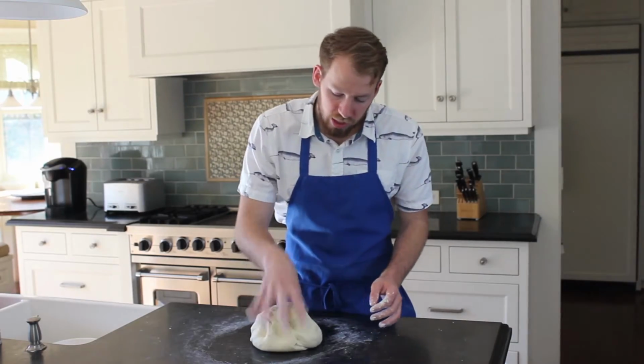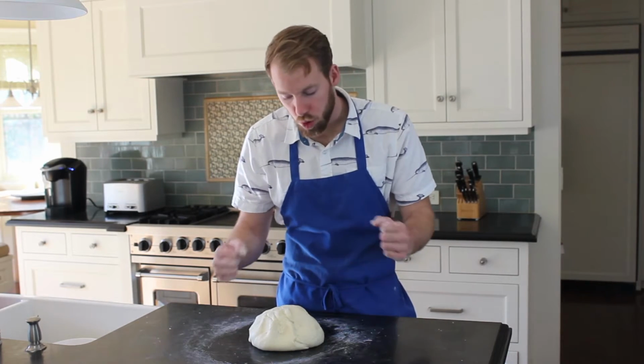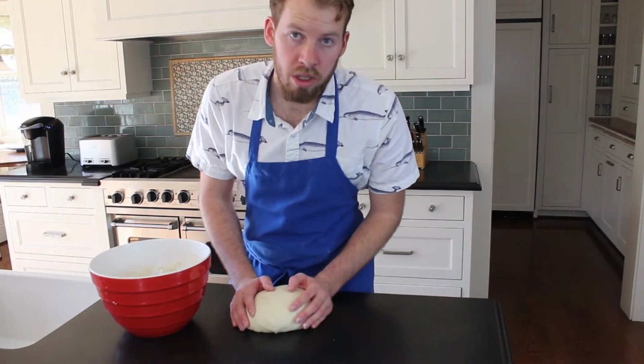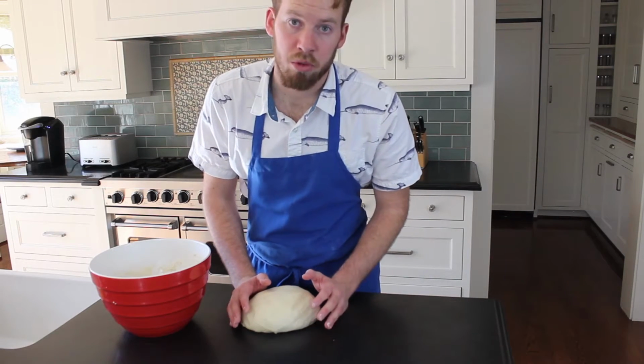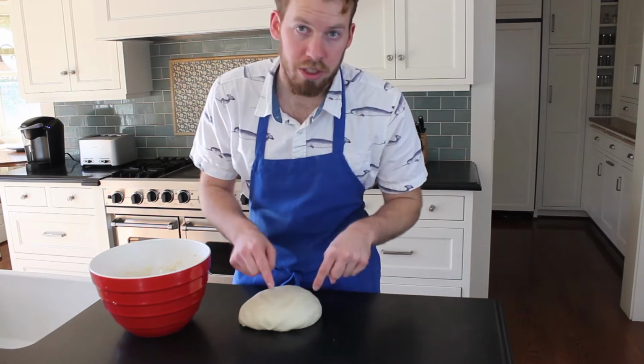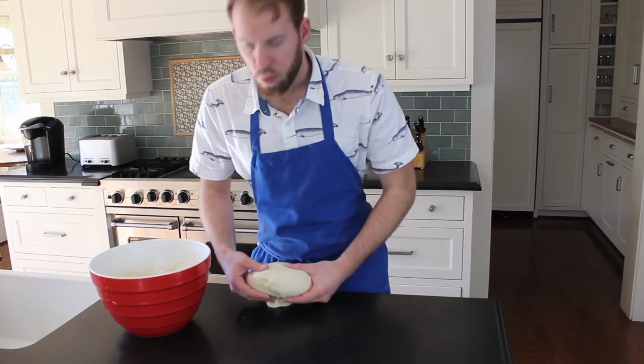You want it to be slightly sticky because all that flour is still dehydrated. It's going to absorb all that water that's still in the dough. So a little sticky, that's okay. So now we're going to let the dough rest for 30 minutes at room temperature, or until it doubles in size. Room temperature here is about 70 degrees. So that'll kind of help you gauge where you should be at.